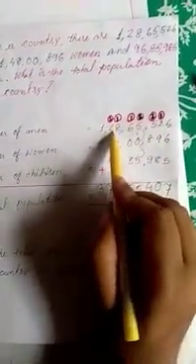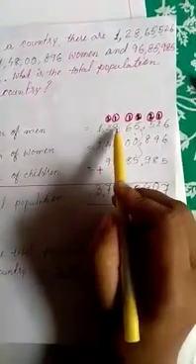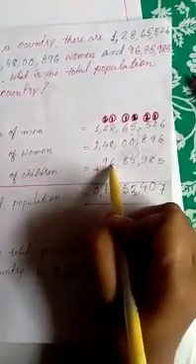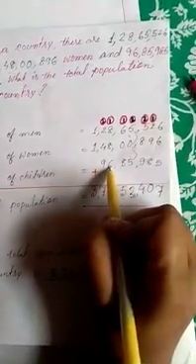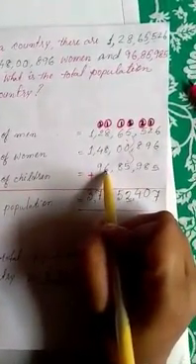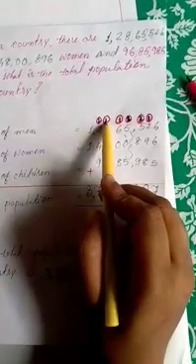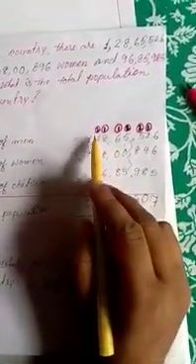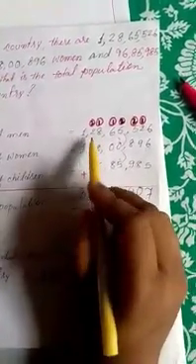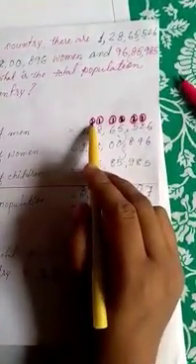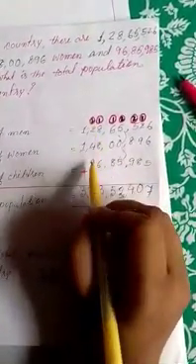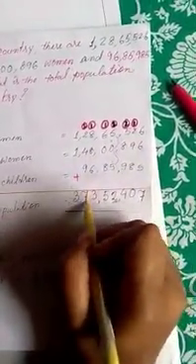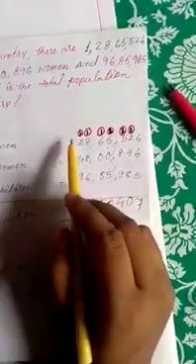Okay students, 8 and 8 is 16, plus 6 you will get 22, and 22 plus 1 is 23. From 23, 3 we will write and 2 will carry. 2 plus 2 is 4, and 4 and 8 and 9 is 17. From 17, 7 we will write here and 1 will carry to the next place.